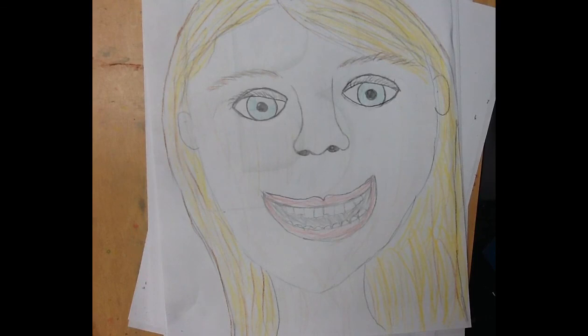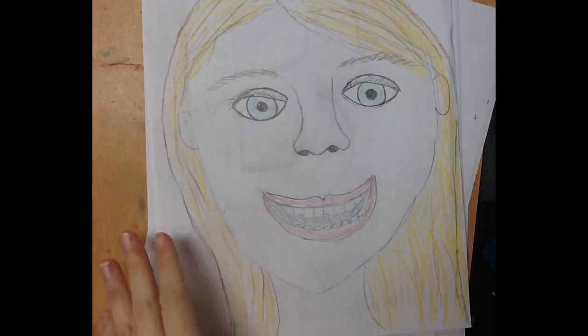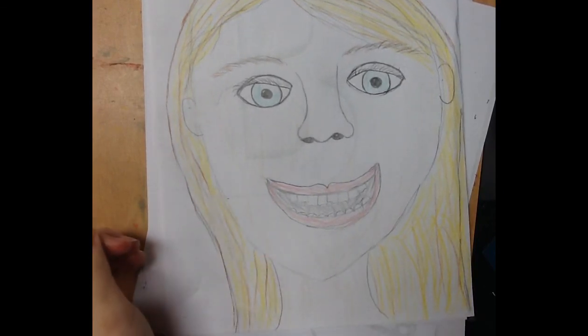Here's my finished self-portrait. I did my best work. Realistic self-portraits for me is one of my hardest, most challenging things to do, but the more we practice, the better we get, right? So I hope you enjoyed this.